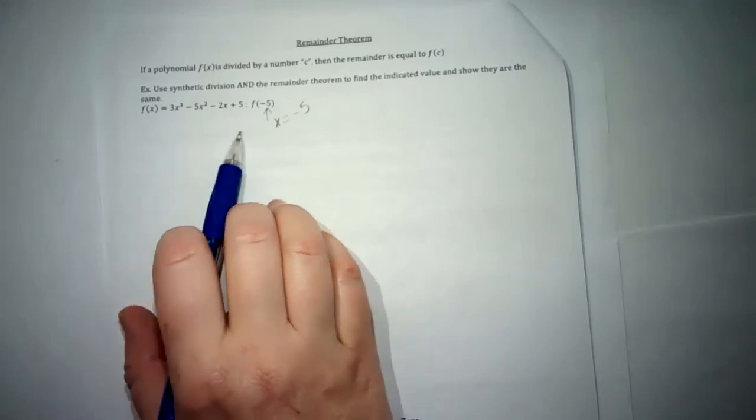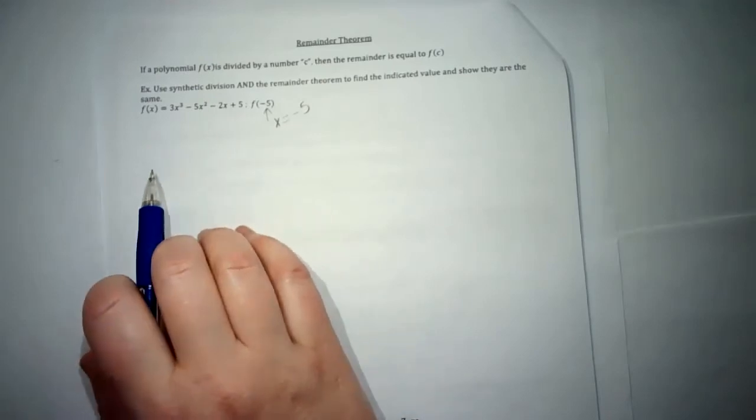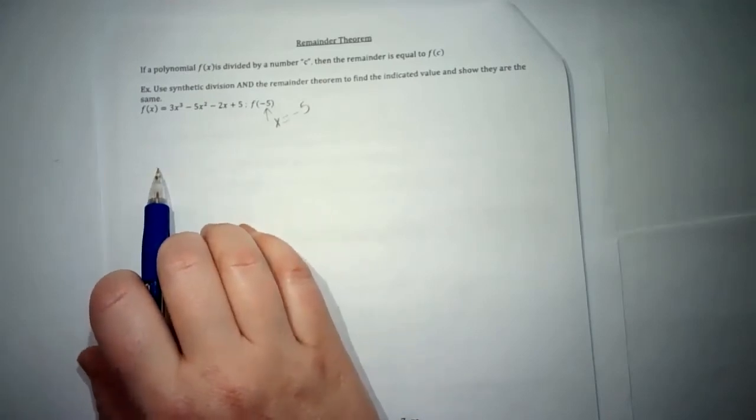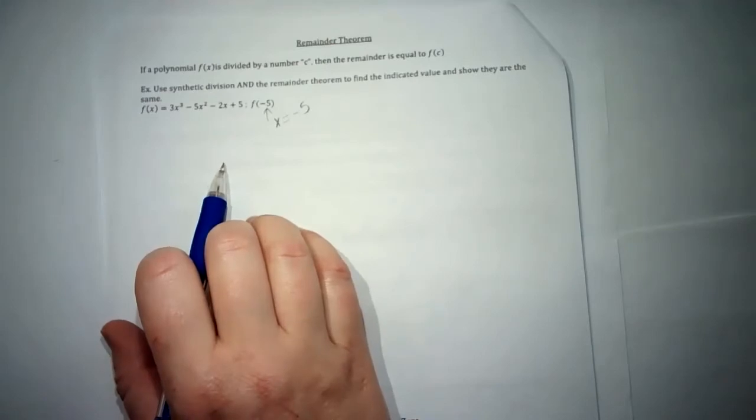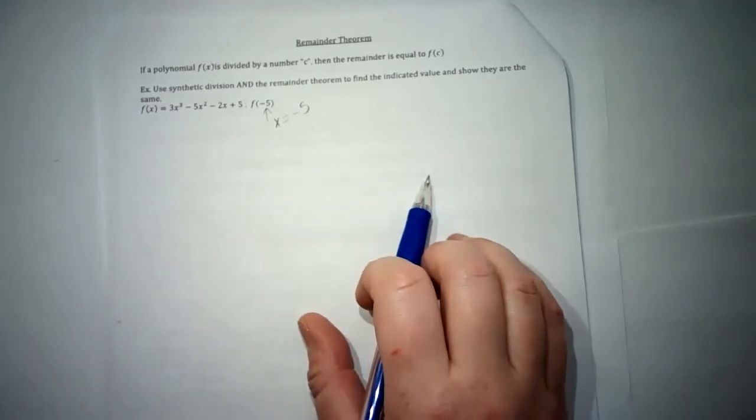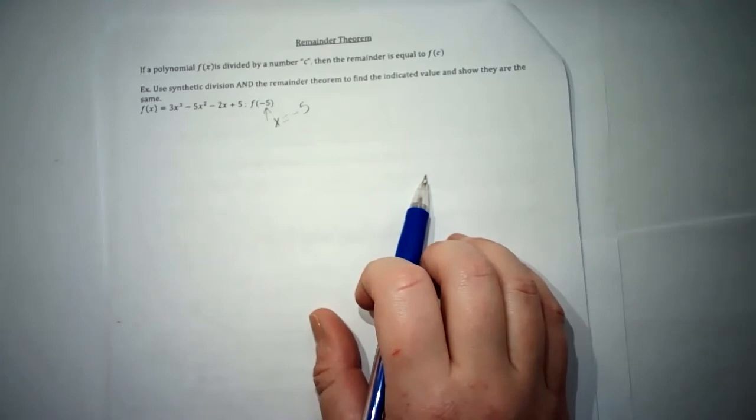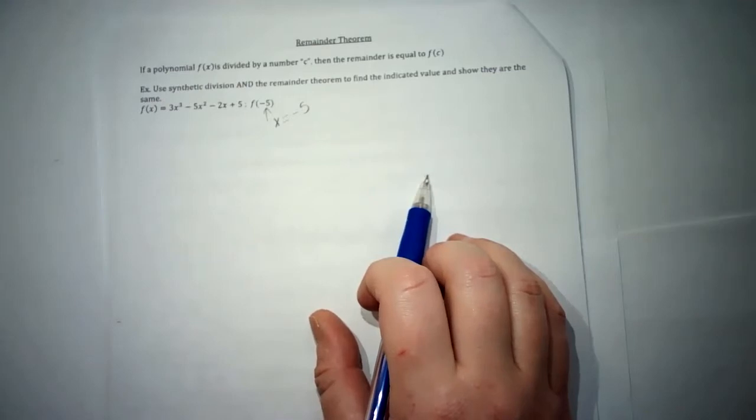So if I get a 0, it's a solution. If I don't, whatever I get is going to be the remainder I would get if I synthetically divided. So that's pretty cool. Okay, so let's just prove that. Let's make sure that's true.